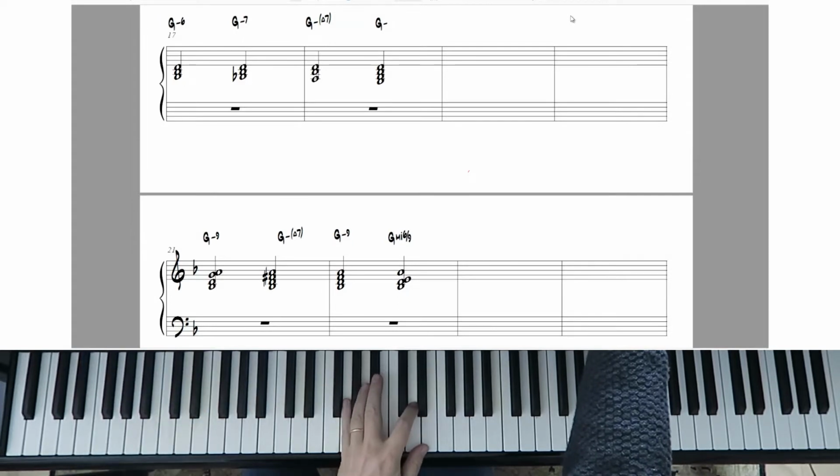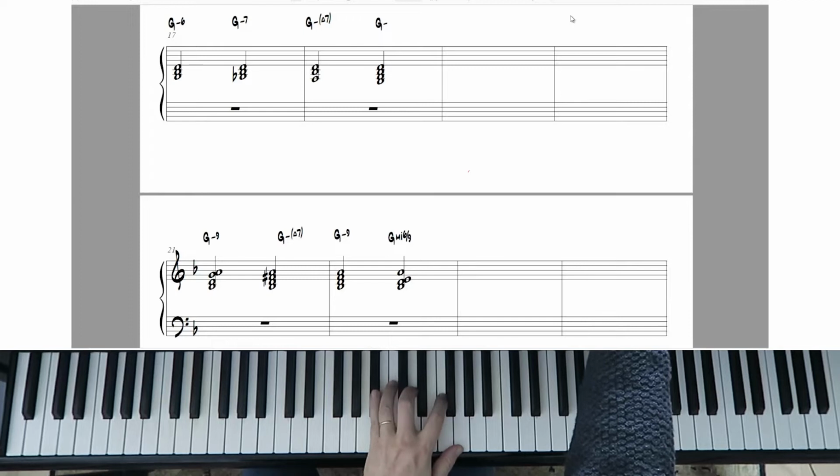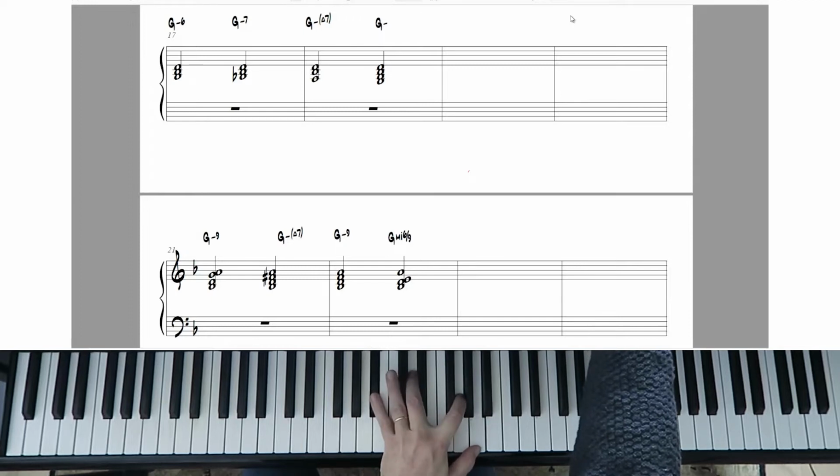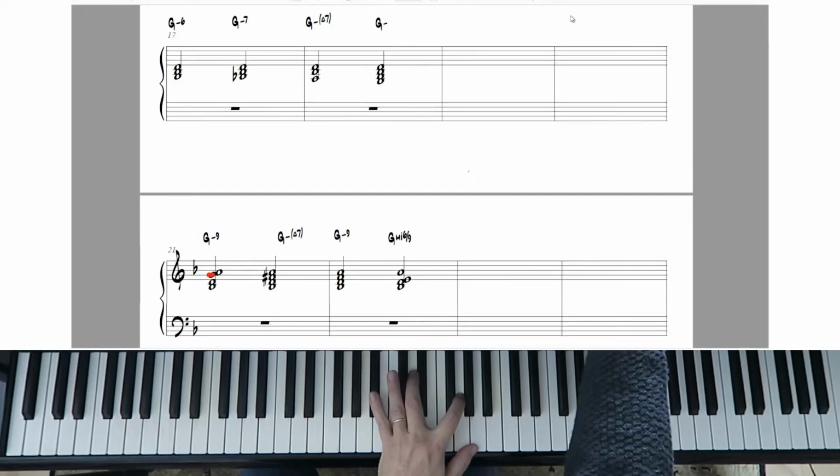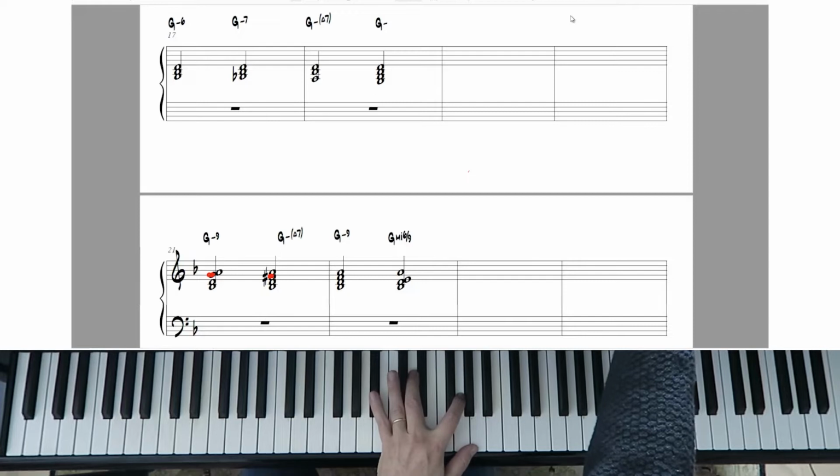For example, here we have a G minor 9 chord. So we're starting with the root here, falling to become the major 7th, then the minor 7th, and then the 6th.